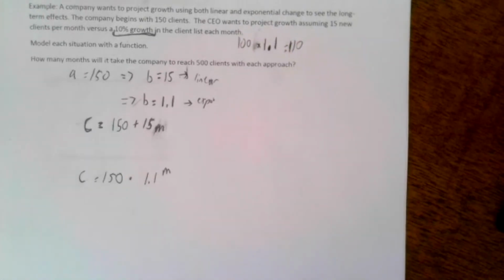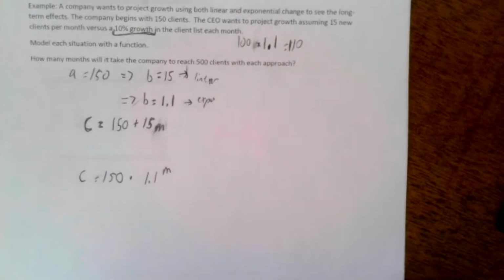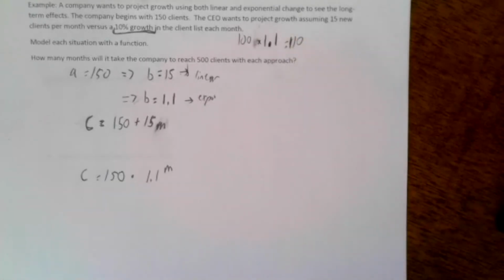So the first one, how can we find how many months it's going to take to reach 500 clients? Does anybody have any ideas? Divide 500 by 15. Yeah, so if we did that, we would assume that we started with 0 clients, right? But we started with 150.